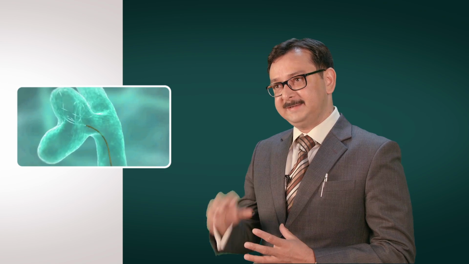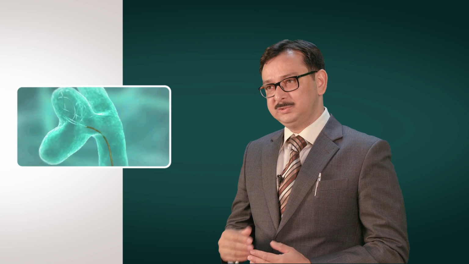Once the catheter has entered the aneurysm, small soft coils are placed within the aneurysm, and the aneurysm is tightly packed with these coils so that no more blood enters it. At the end of the procedure, the catheter is removed and the puncture site is sealed by a plug.